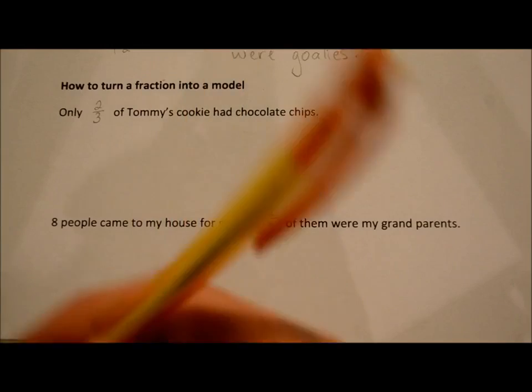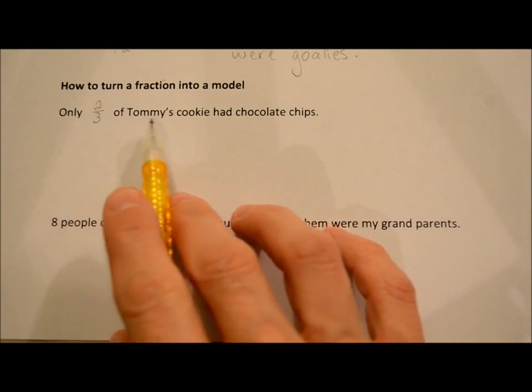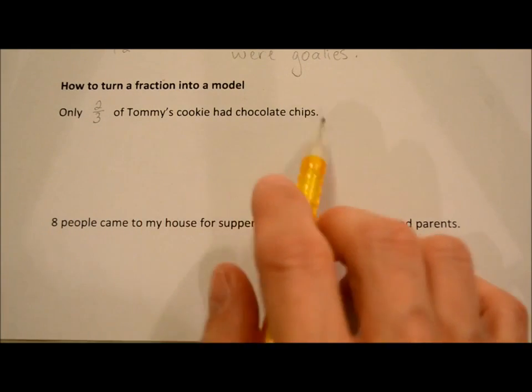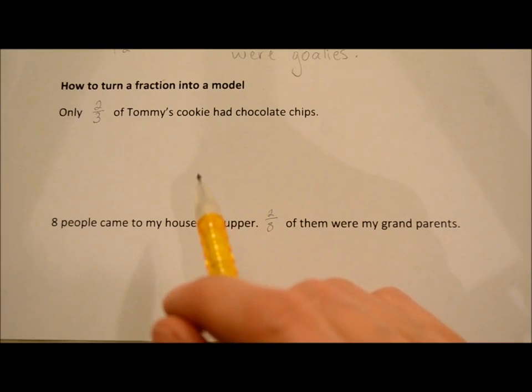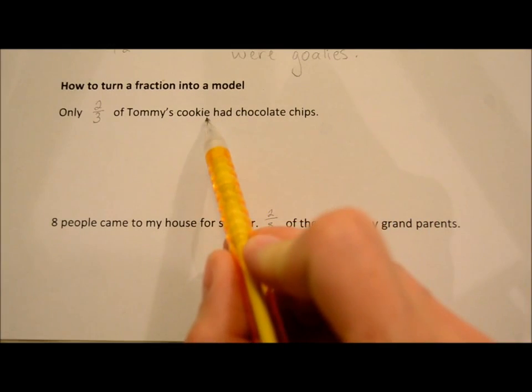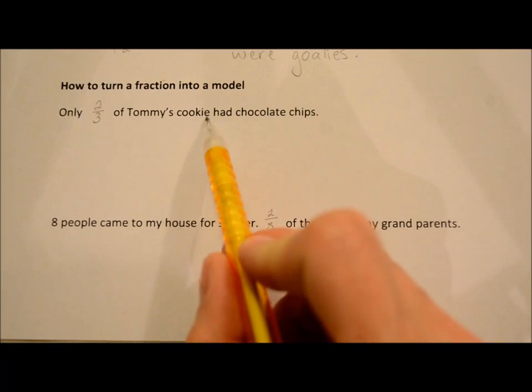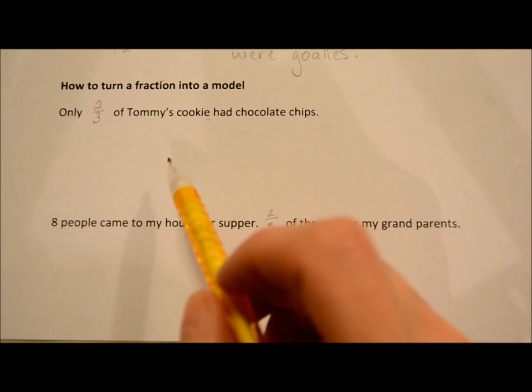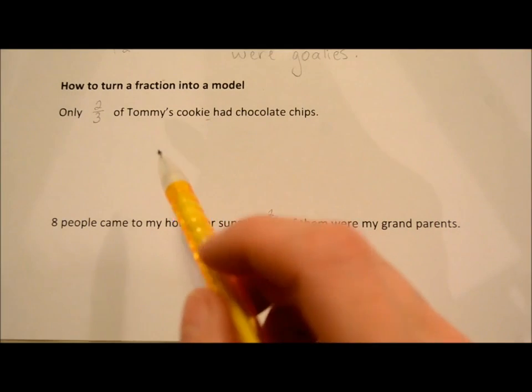So for the next part, it's how to turn a fraction into a model. So this is working backwards the other way. Only 2/3 of Tommy's cookie had chocolate chips. So how do I know how many cookies I'm working with? Well, the trick is right here. It says cookie. So I only get to work with one cookie this time.